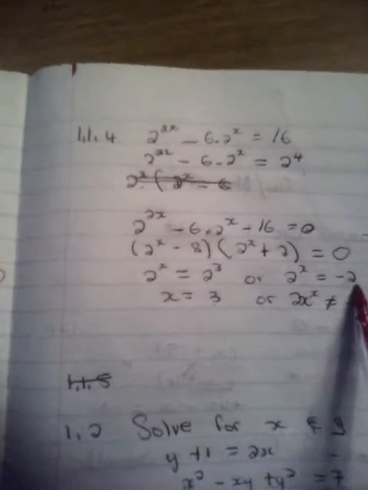Then you break 8 to 2 to the power 3. You transpose on this side so that this will be positive. Or 2 to the power x plus 2, then you transpose 2 on that side to be negative. Then 2 to the power x is equal to negative 2.